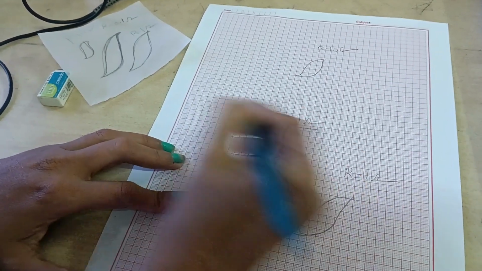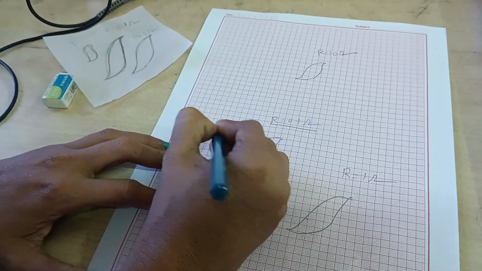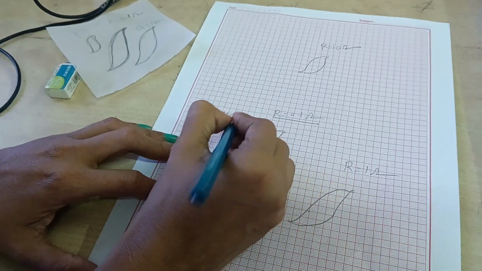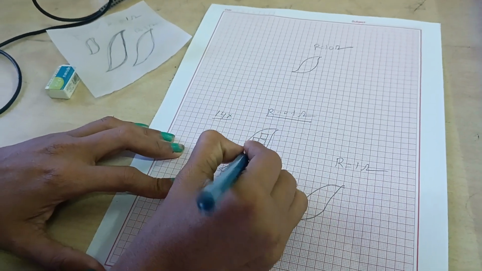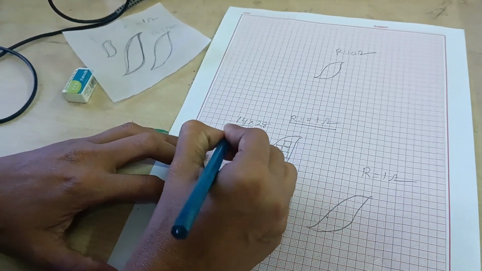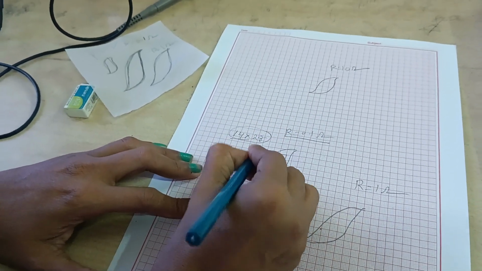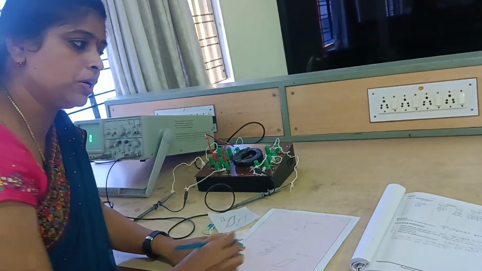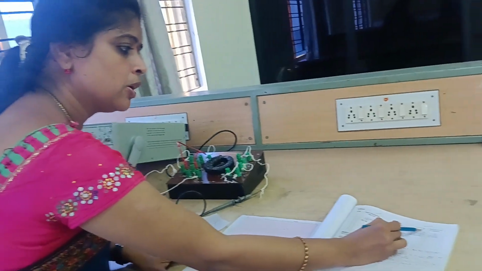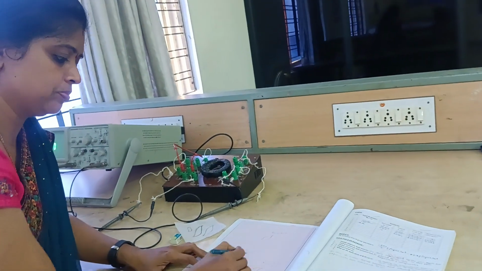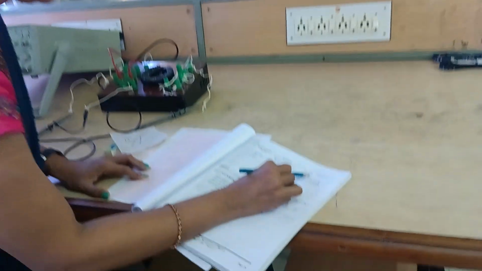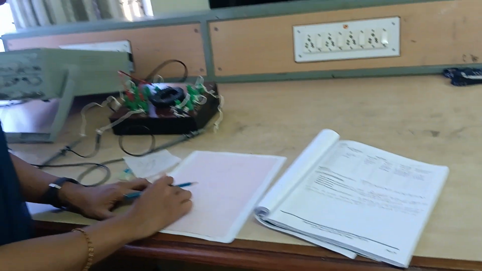So for 0.1 ohms resistance we will get 14 boxes. Each box contains 28 squares. So 14 into 28 into 10 power minus 4, in terms of meter square.